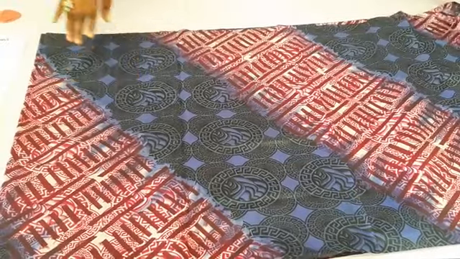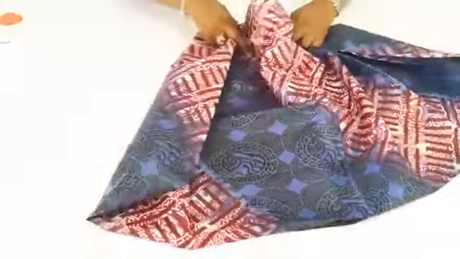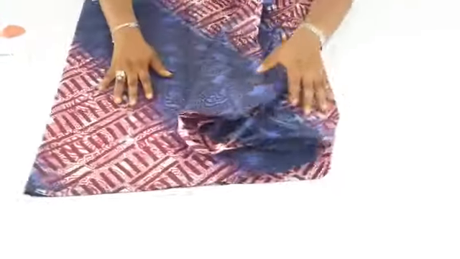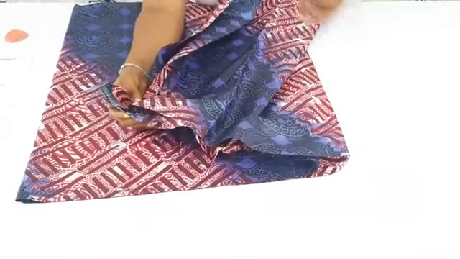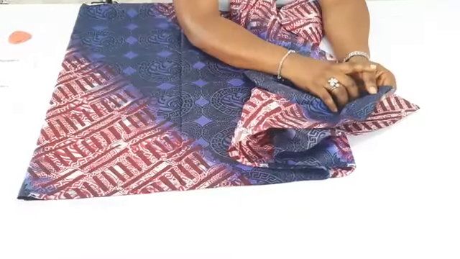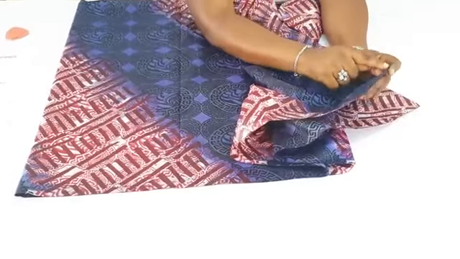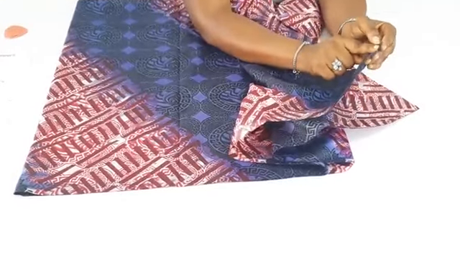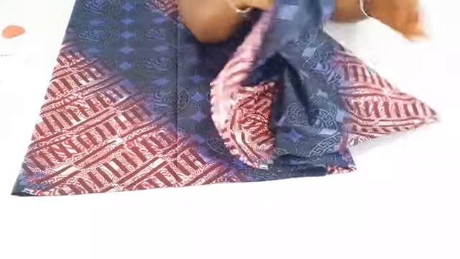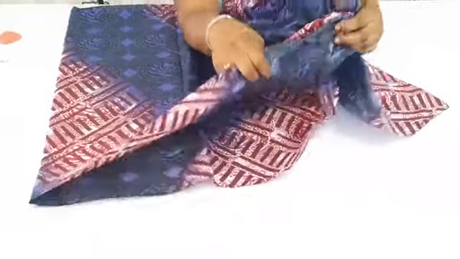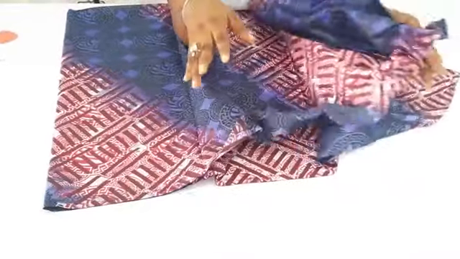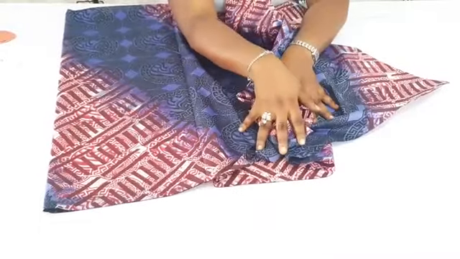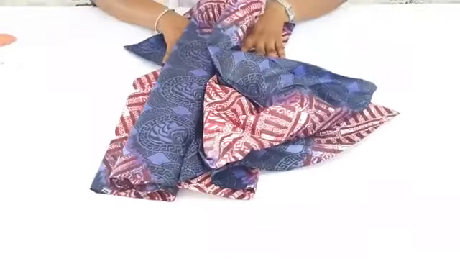So since I don't want a pocket now, what I'm going to do is take it to the sewing machine, put your stitch to a gathering stitch, that is the longest stitch on your sewing machine, and then run it from the beginning here to the other end, and then we'll have to gather it up to 34 inches according to the waist measurement. So let me quickly do that.